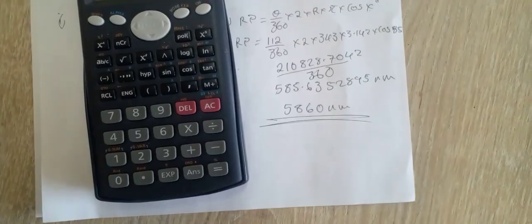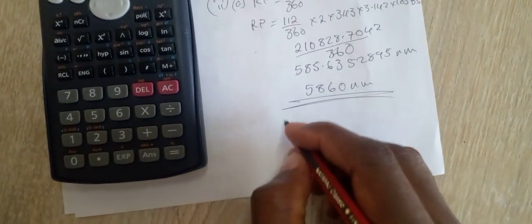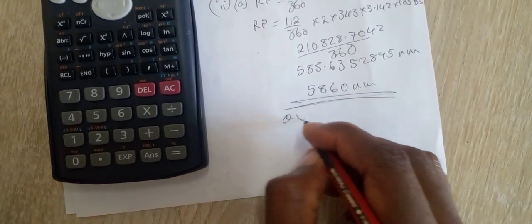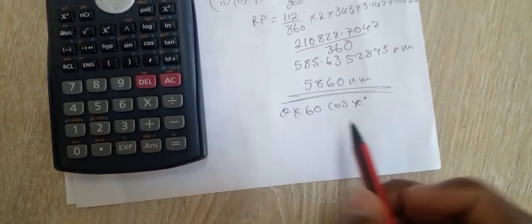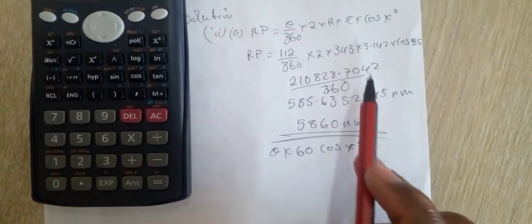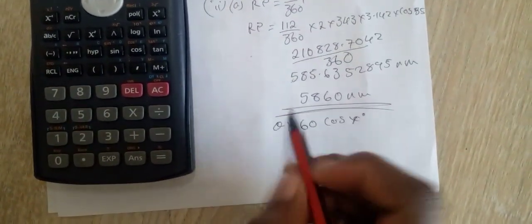So once you do this, my dear friends, it means that you are done. You have found your answer. Now remember, there is also another formula. Since they want us to calculate in nautical miles, you can also use this concept, which is theta times 60 cos x degrees. Instead of using this long method, you can just use this quick one and find your answer. Theta is the difference in their longitude, which is only 112, times 60 times cos 85.